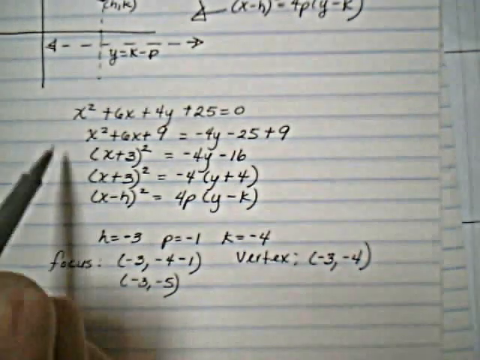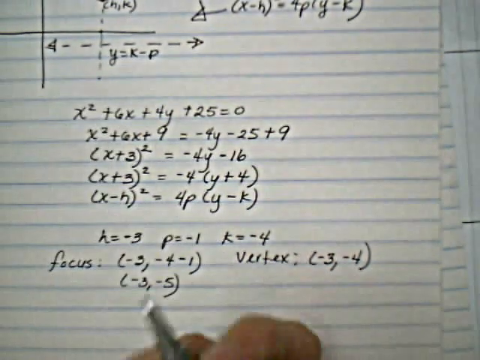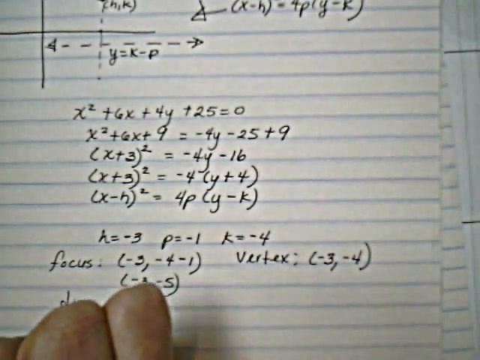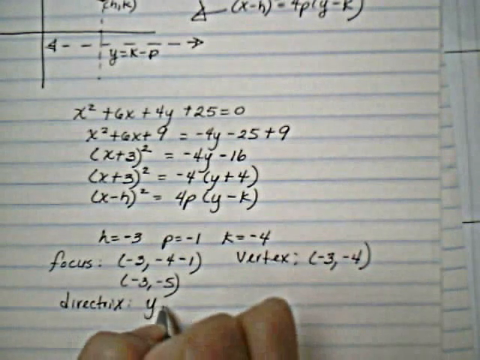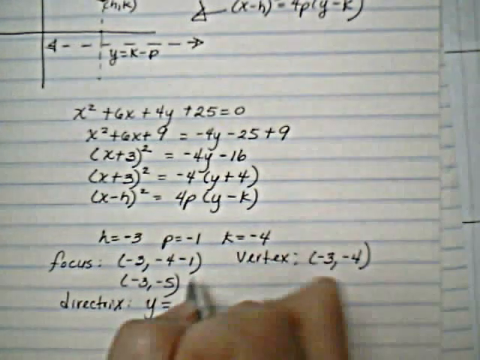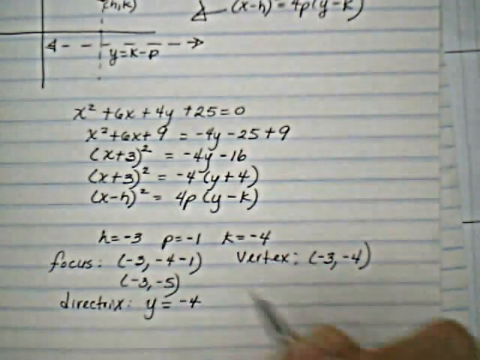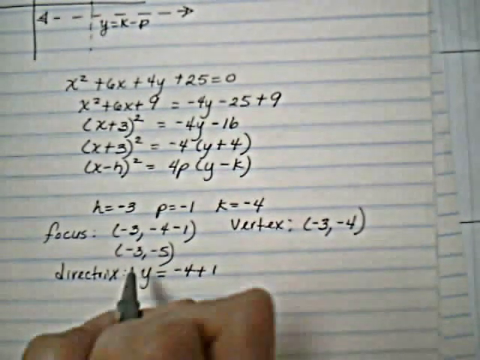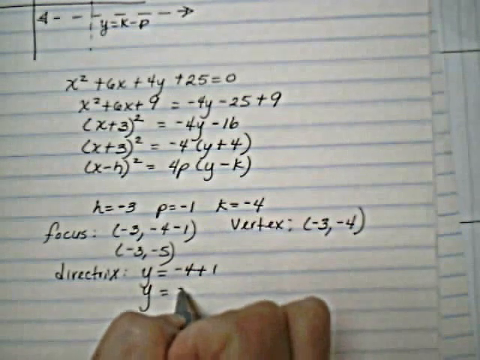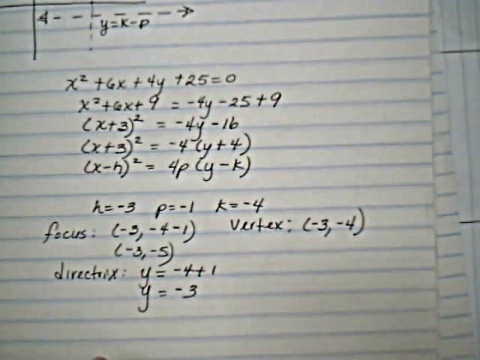And then last, my directrix is going to be y equals k minus p. Okay, y equals, k is negative 4 minus a negative 1. So be careful with signs here. The arithmetic can be a real killer on these problems. y equals negative 3. Okay?